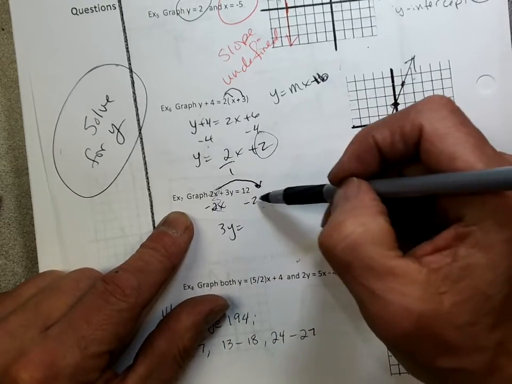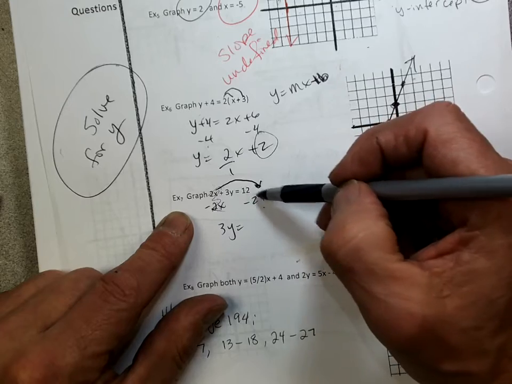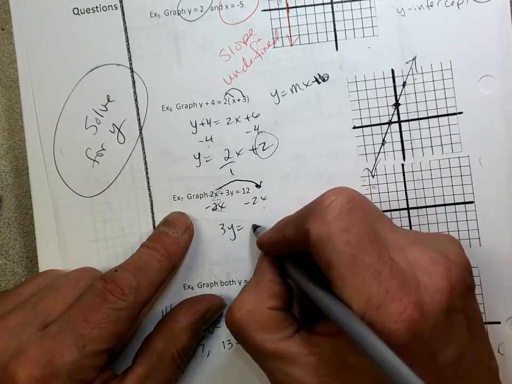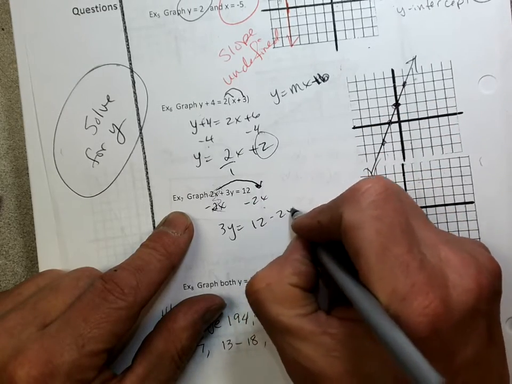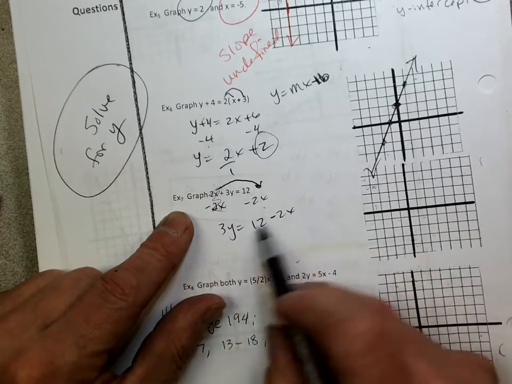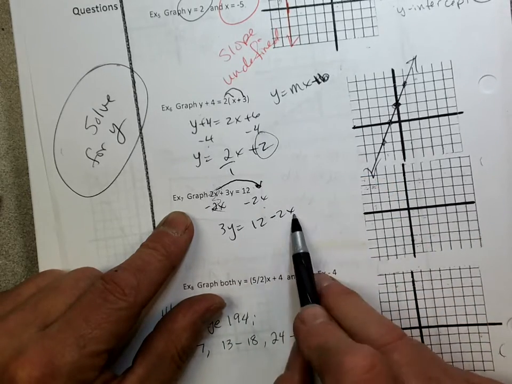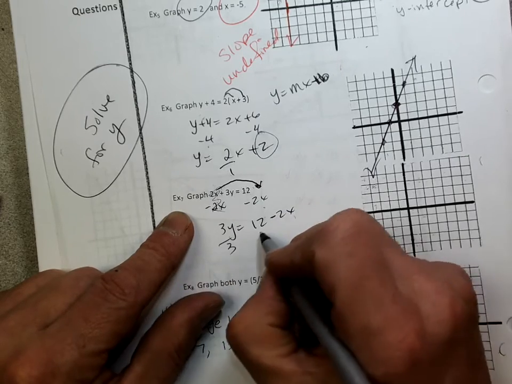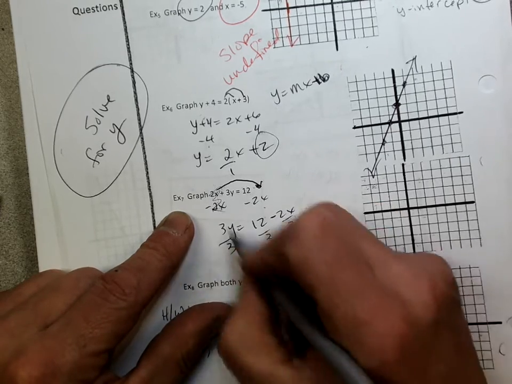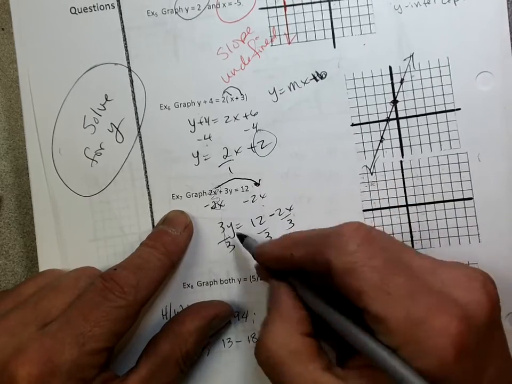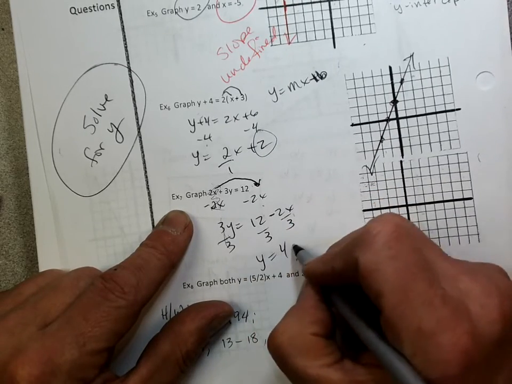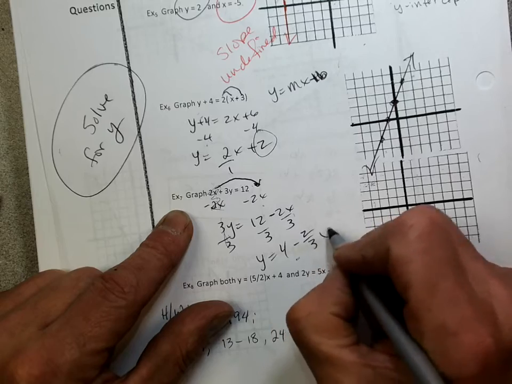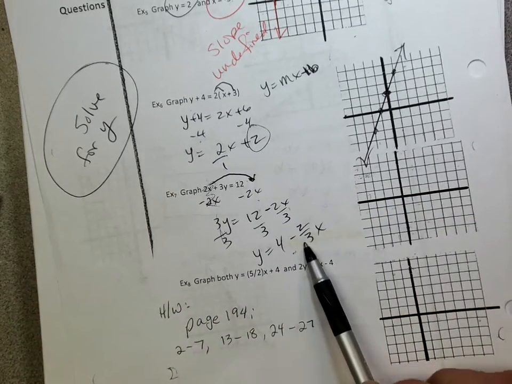Now, do not subtract these. That's a 12 and that's 2x. Don't subtract these. That really is like a 12 minus 2x, or a negative 2x plus 12, either way. But don't subtract these. That's an x, that's a number. Do not subtract these terms. Divide by 3, divide by 3, divide by 3, because I need to get y by itself. So I get y equals 4 minus 2/3 x.